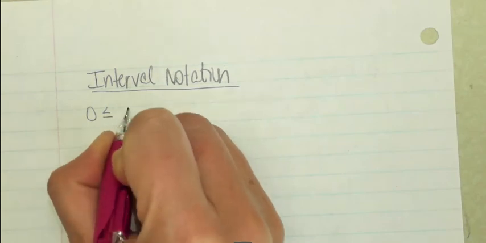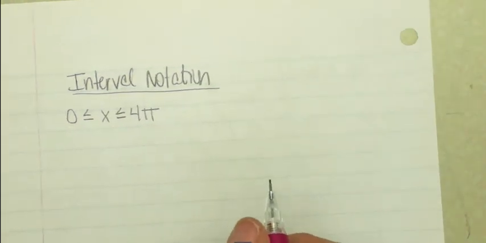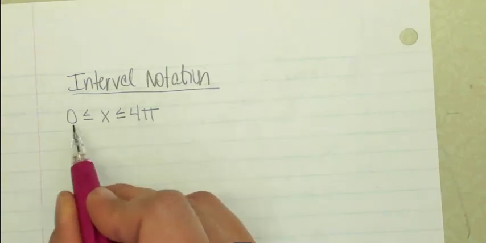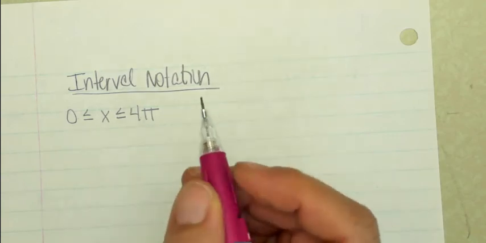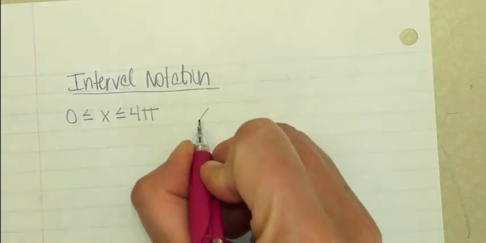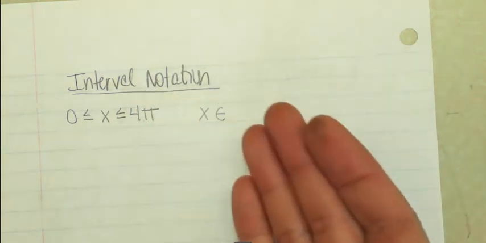Okay, fine. So we'll go from 0 to 4 pi. Basically, if we were graphing this, we'd have solid dots on 0 and on 4 pi. So in interval notation, we would say x is included in the set, or here it says x is an element of the interval.